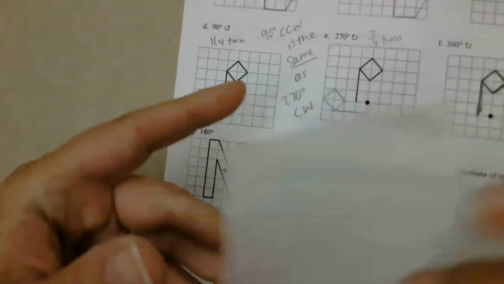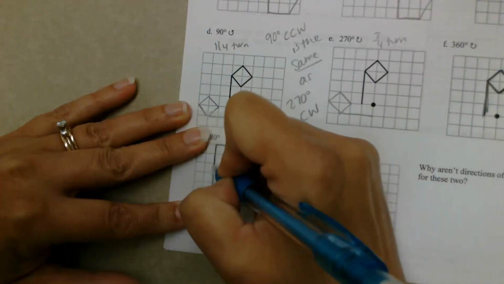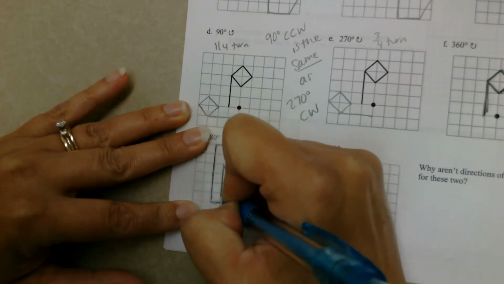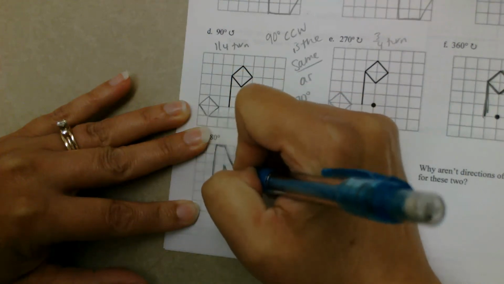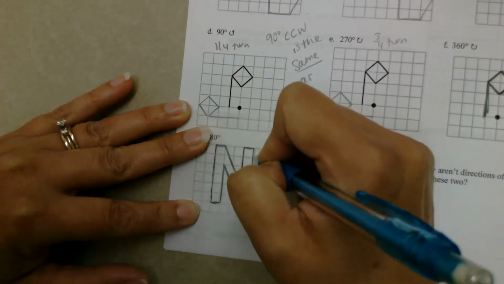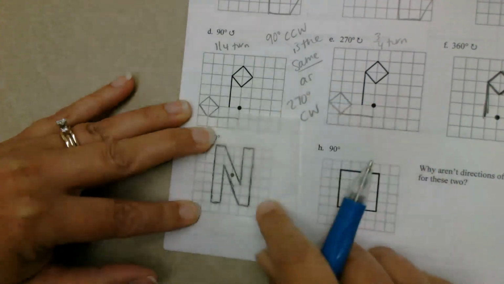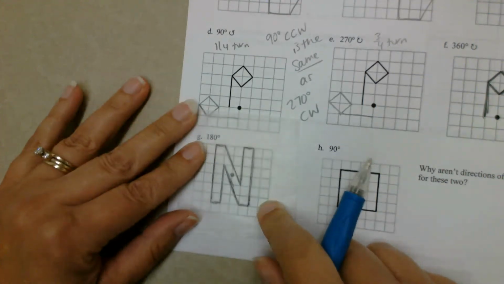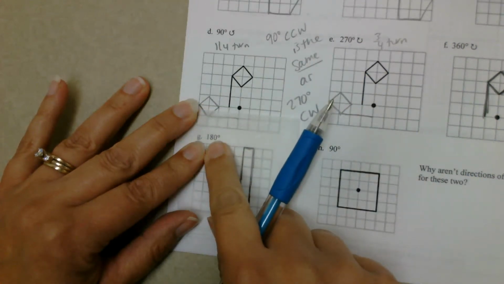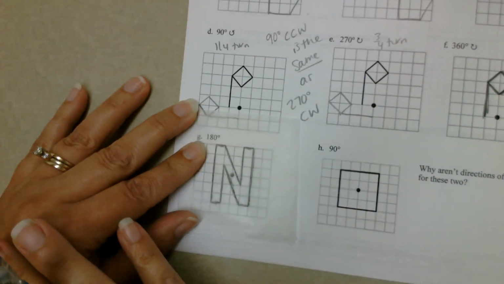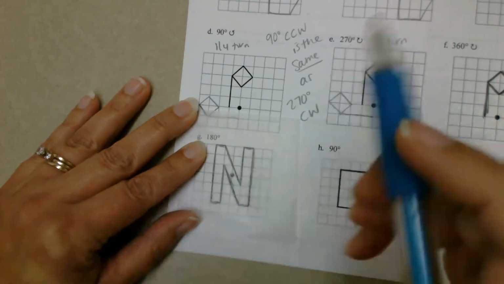So I'm getting another piece of tracing paper, and I'm going to trace this N onto my tracing paper. There's my point in the middle, my point of rotation. So I'm going to go 180 degrees. 180 degrees is halfway. It didn't give me a direction. Why would it not give me a direction? 180 degrees is halfway. Does it matter which way I go?